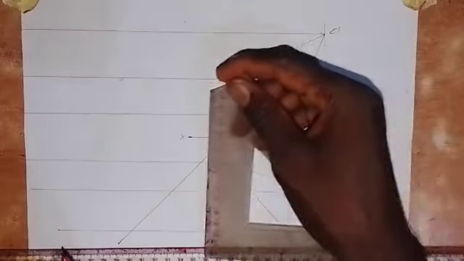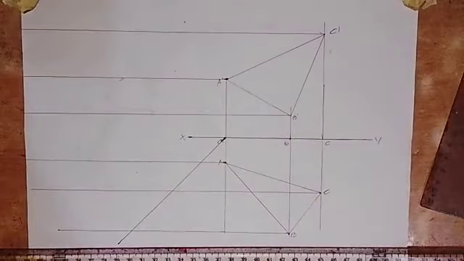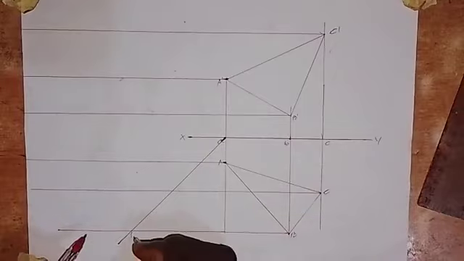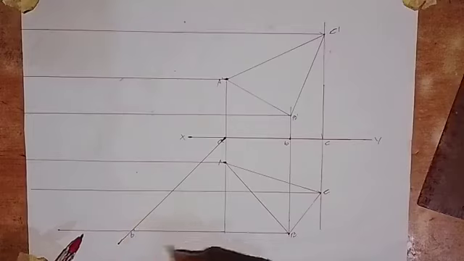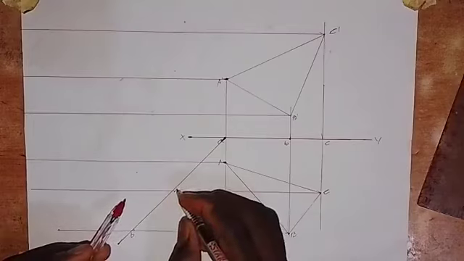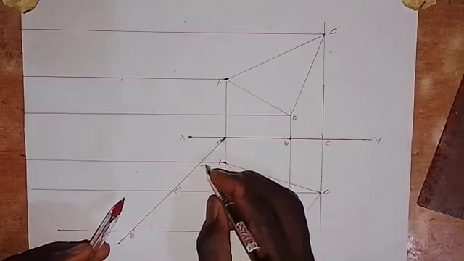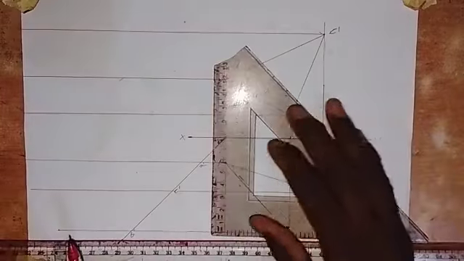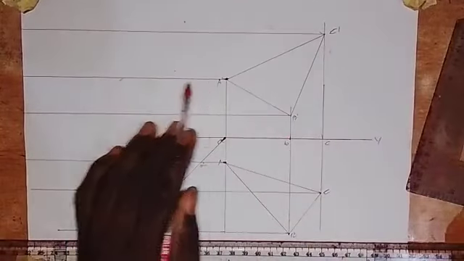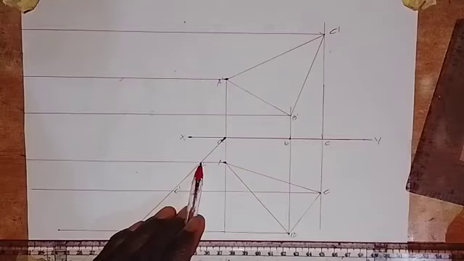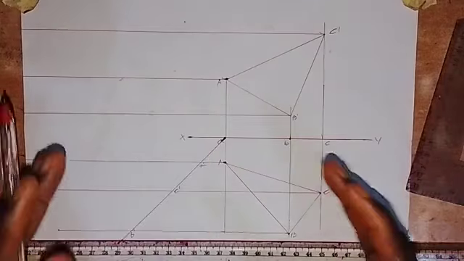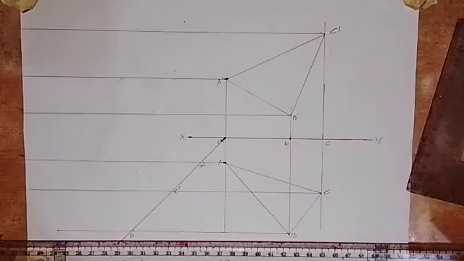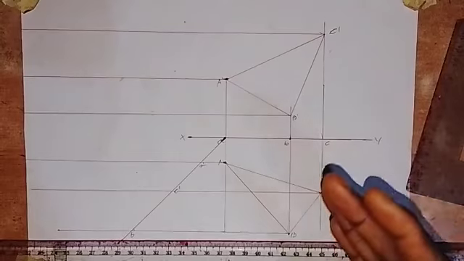And how can we do that? So what you have to do is come to this point. This point is point B, so I'll call it small letter B prime. Then this point is point C, I will call it small letter C prime, and this point is point A, I will call it small letter A prime. So what I'm going to do now is, look at the line of A, I'm going to draw a line from this point A prime to touch this line. I want to locate points A, B, C on the end elevation so that I can form the shape of the end elevation. That's what I want to do here.